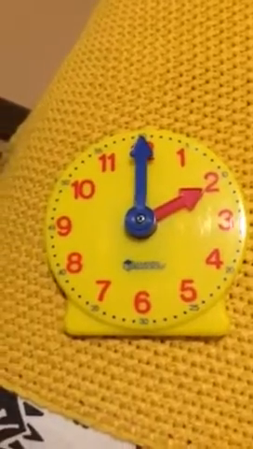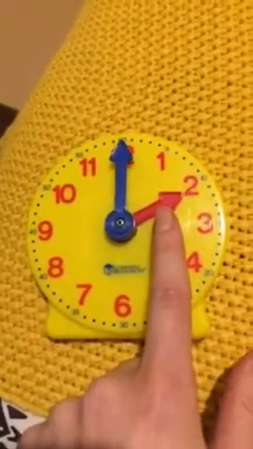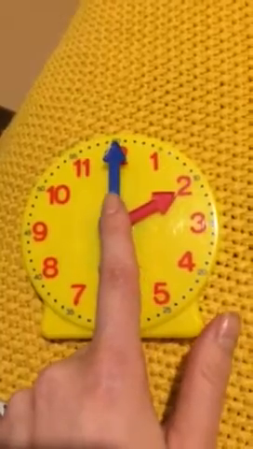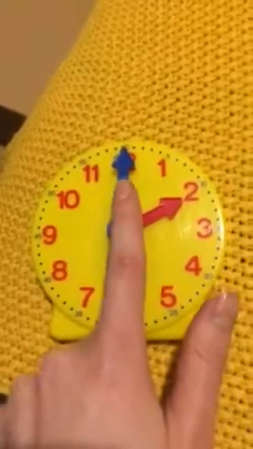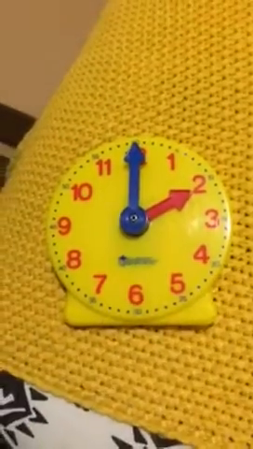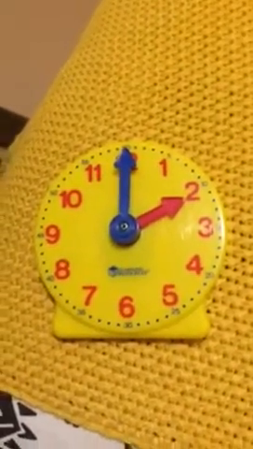The first thing to note is that the shorthand is the hour hand and the longhand is the minute hand. The hour here is 2, and when the minute hand is on the 12, it means it's o'clock. So we're currently at 2 o'clock.